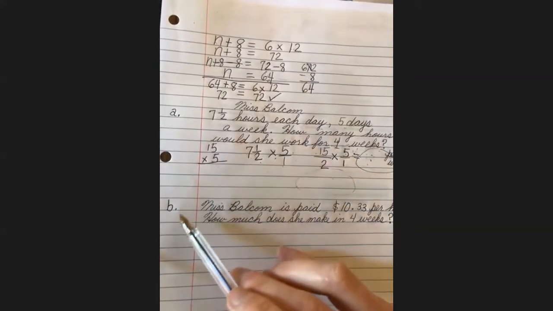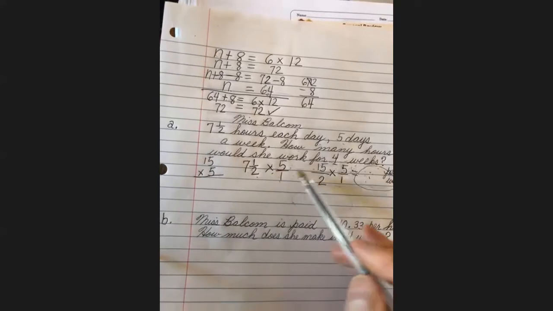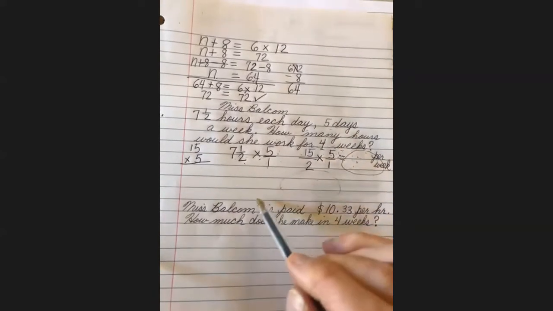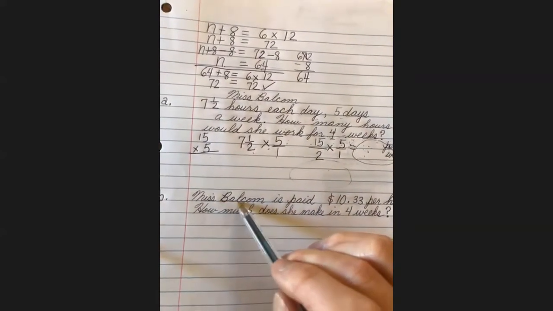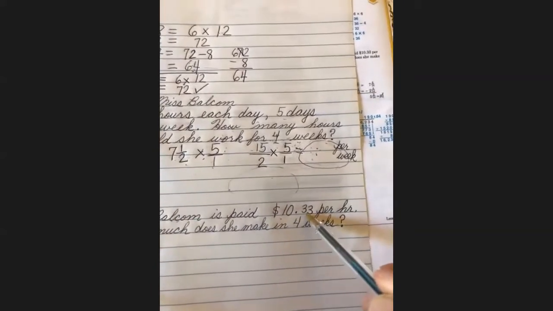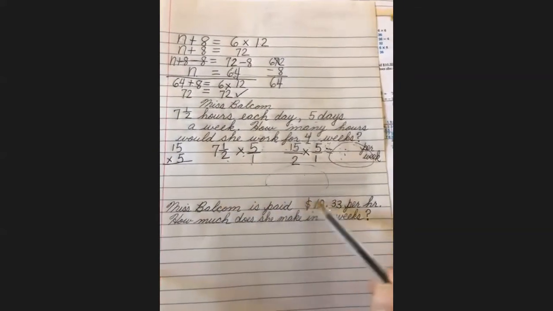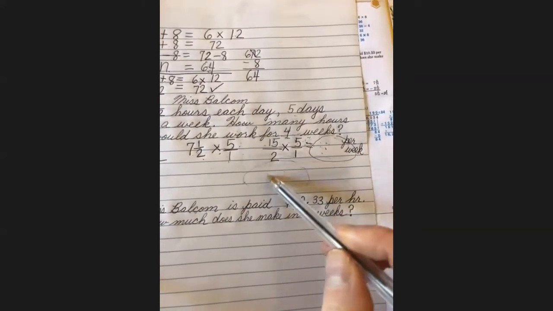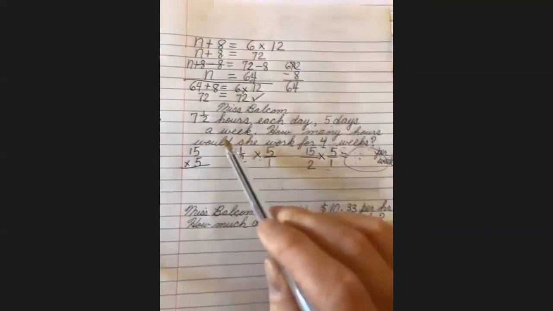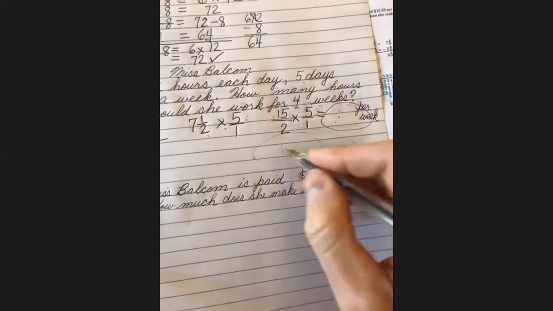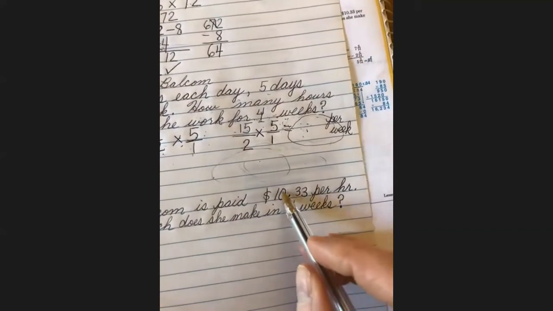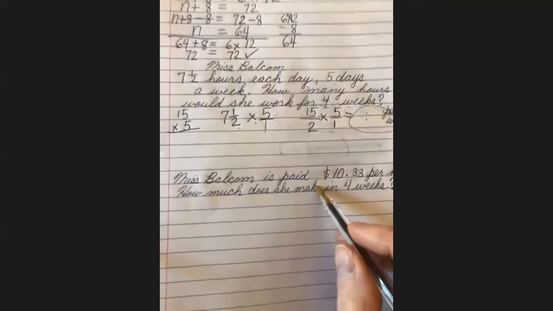Now, story problem B requires you do A. If you don't do A first, you cannot do B because it's Miss Balcom again. She paid $10.33 per hour. That's how much she gets paid per hour. How much does she make in 4 weeks? First, we have to know how many hours she made. So once you solve A, you'll be able to do B. You'll get this, let's say she worked this many hours for the 4 weeks. Then you'll be able to get how much money she made in those 4 weeks.